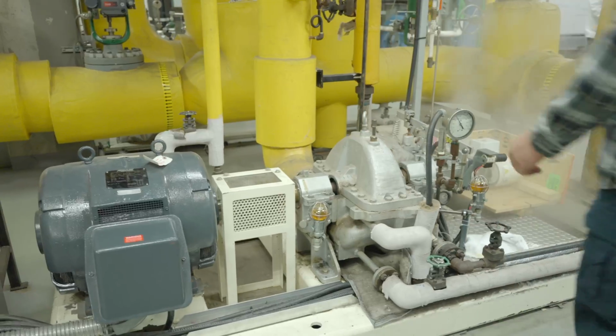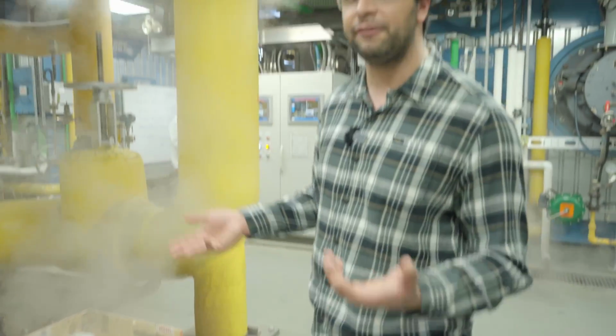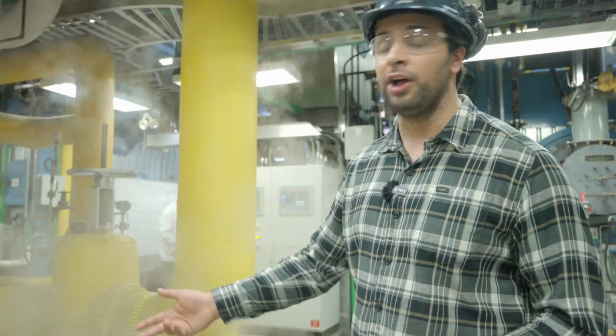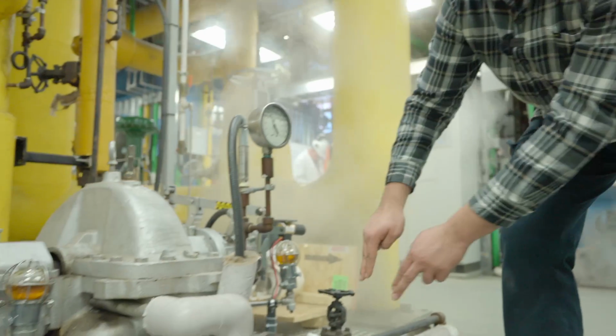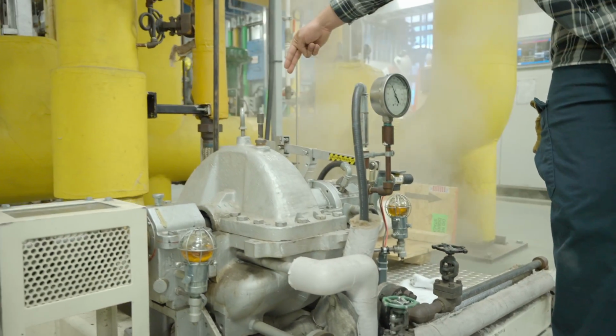One of the most important parts of turbines is that we have to have drain lines, because obviously with steam, if it turns into condensate, that can actually ruin all the internal components. So we have multiple drain lines here. We've got two that go right into the housing of the turbine, another one just on the other side there.